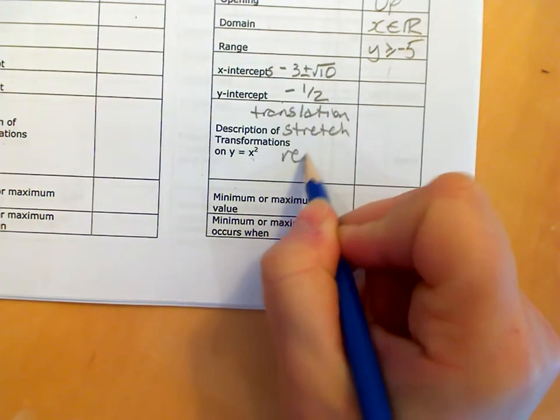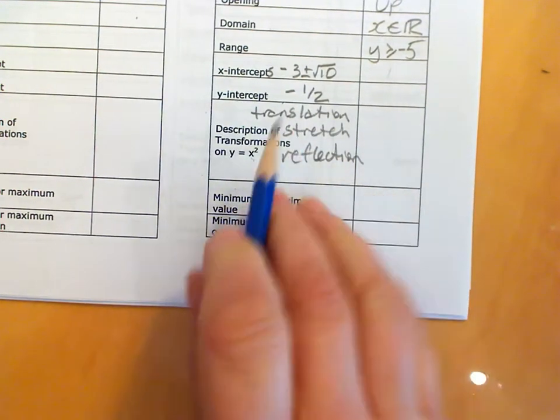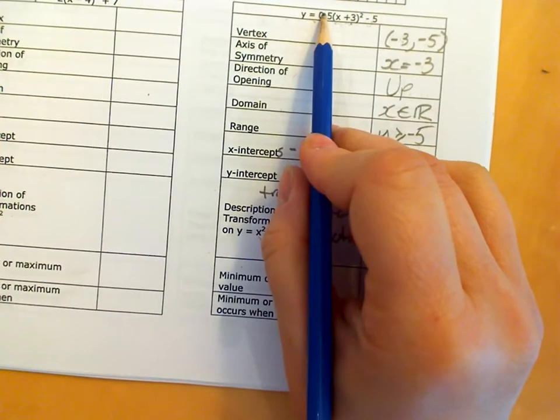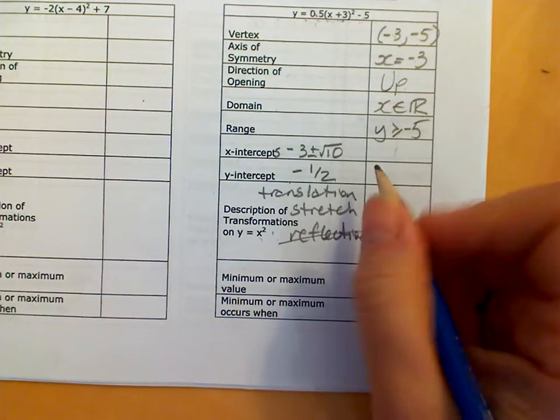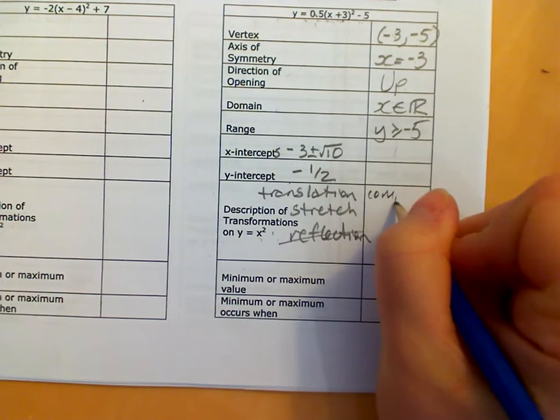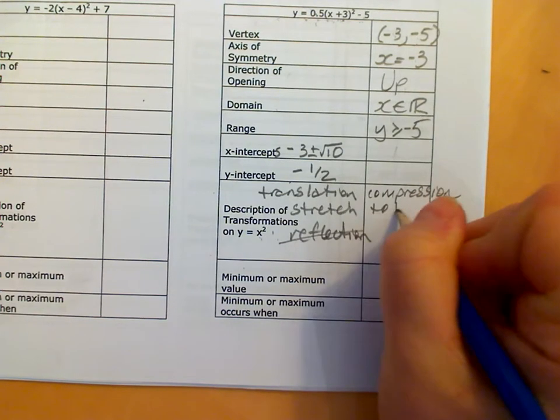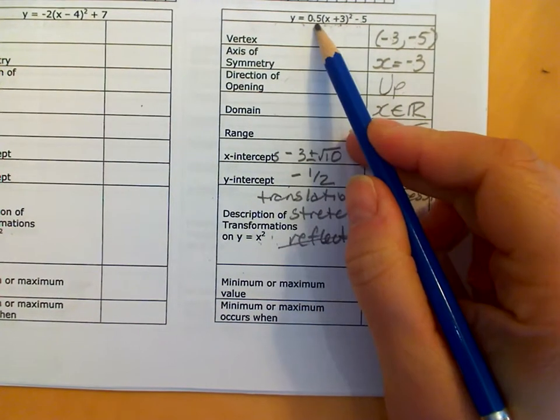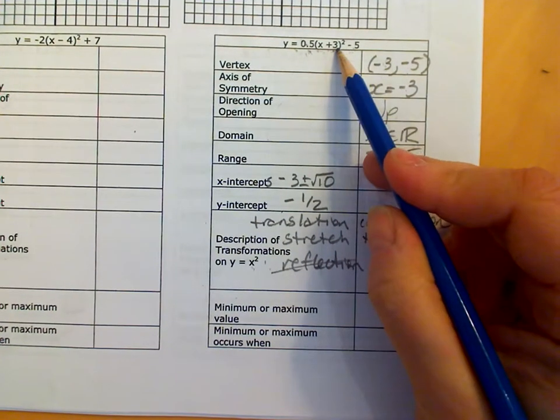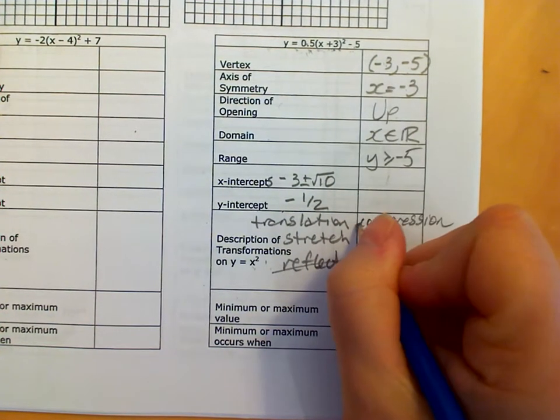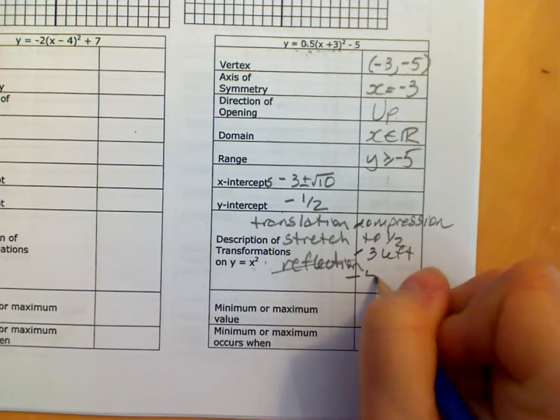And then we have possible reflection. Those are the three kinds of transformations. So here there's no negative, so there was no reflection. The stretch, we actually have a compression, a compression to half. And then the translations were 3 left and 5 down. So there are 3 things to write: compression to half, 3 left and 5 down.